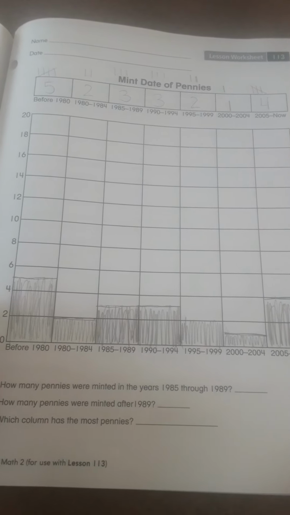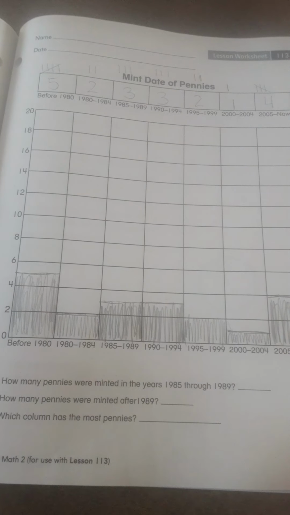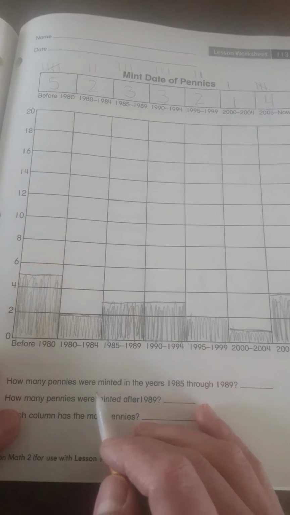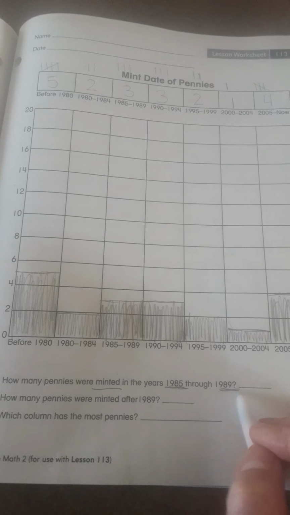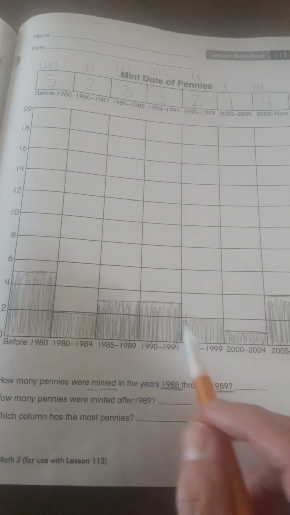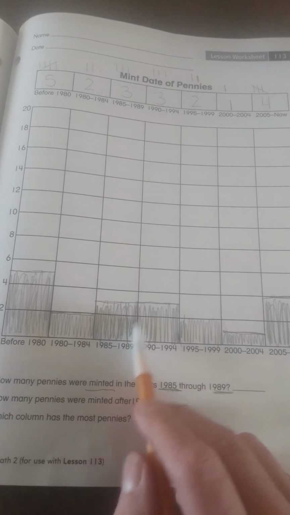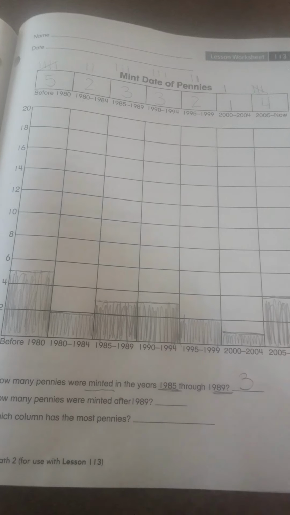Now we have a few questions we need to answer. How many pennies were minted, so born, in the year 1985 through 1989? So I need to look at 1985, which is here, through 1989. So that would be right here. And I know there were 3.